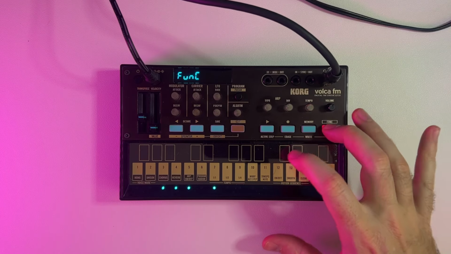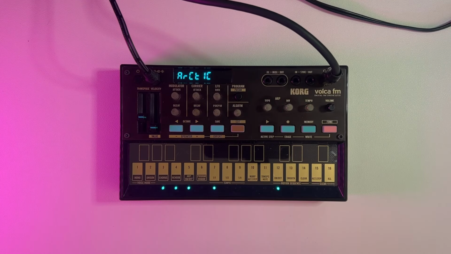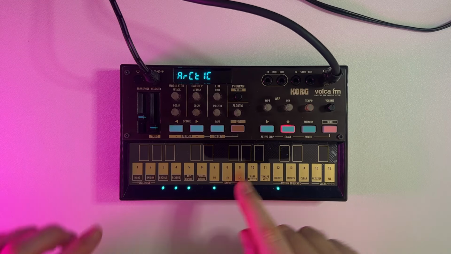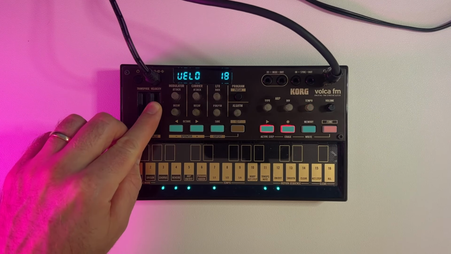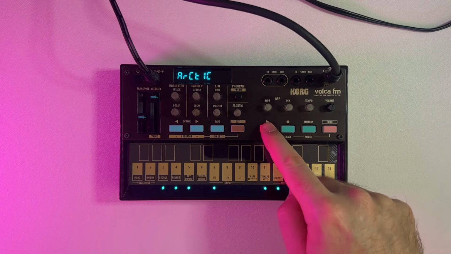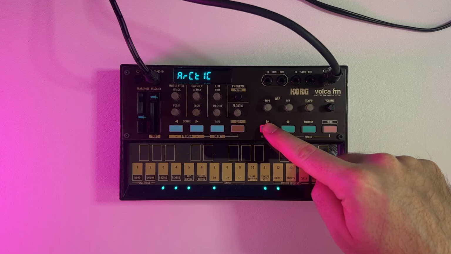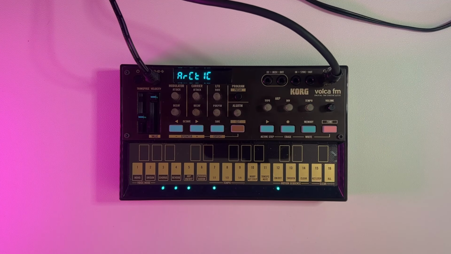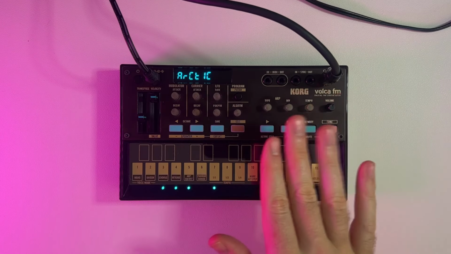Let's hold Function, motion sequence on and off. I'll hit record, and as the progression plays, I'll increase the velocity. As it plays, you can hear where the FM has recorded increase and decrease in velocity. Let's motion sequence a few of the other parameters here.